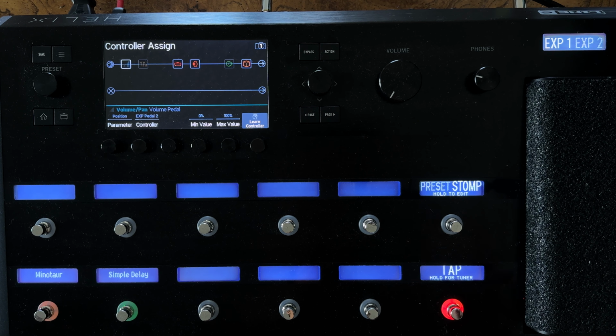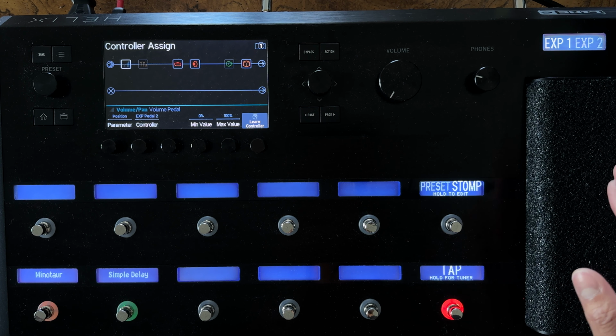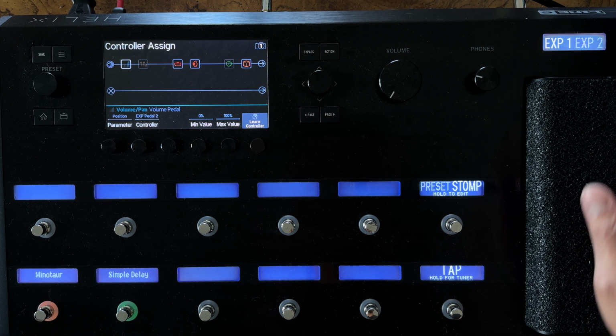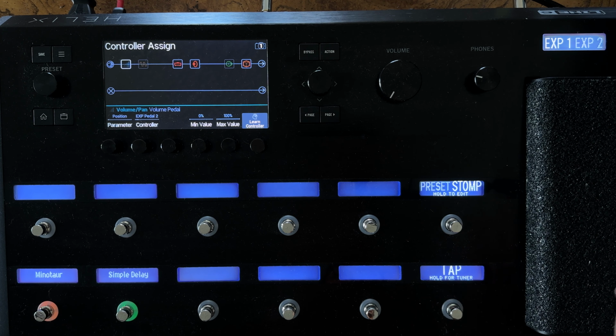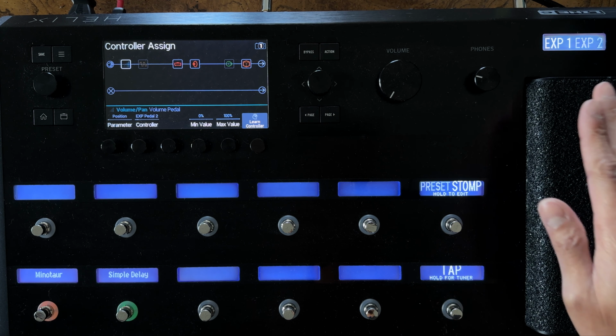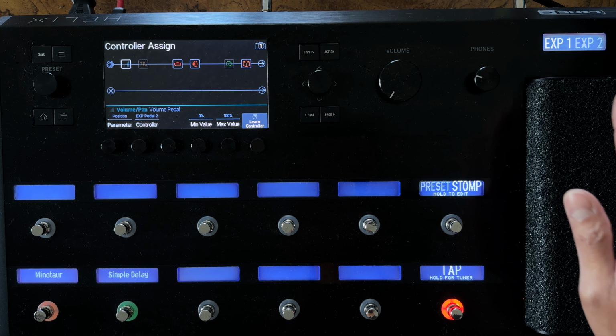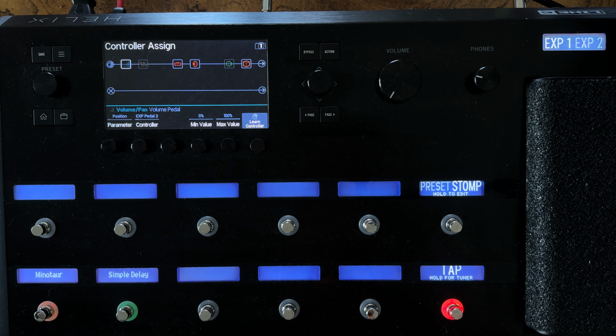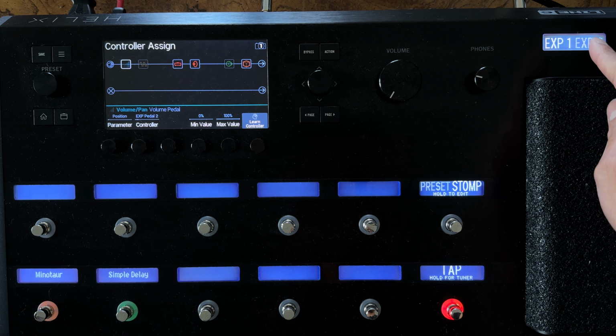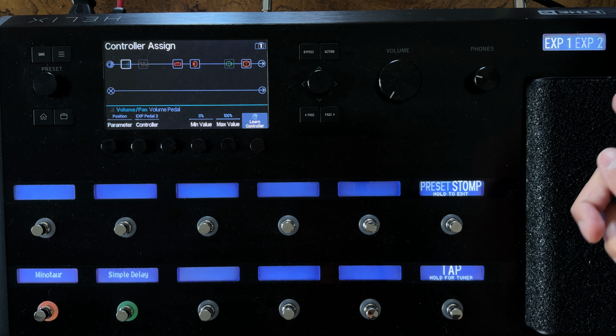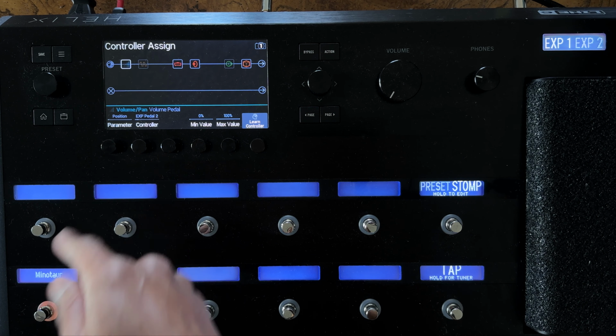So Line 6 has already allowed users to toggle between two expression functions using the same pedal. For example, you could feasibly have EXP1 control the volume and then EXP2 control the wah of a preset. Right now you'll notice that it is on EXP1. You want to make sure that you're noting which one it is so that you can assign the proper controller to it.